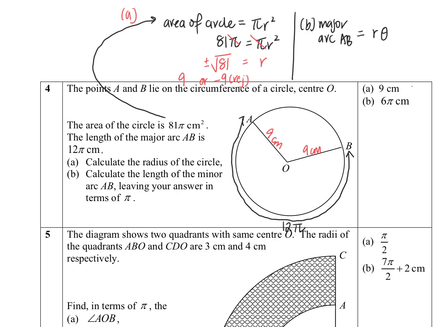So when you look at the diagram, you have R already is 9. Theta you don't know, is what you are trying to find out. This is your theta. But you do know that it equals 12 pi. So in order to find theta, you divide by 9 on both sides. So this is your theta. So quickly go and write on your diagram.